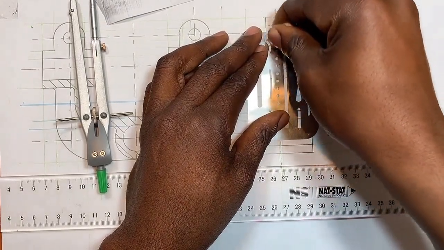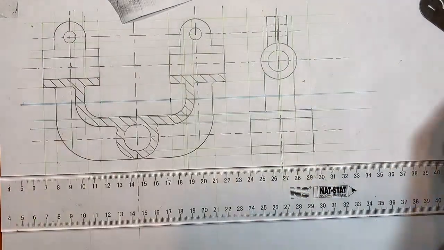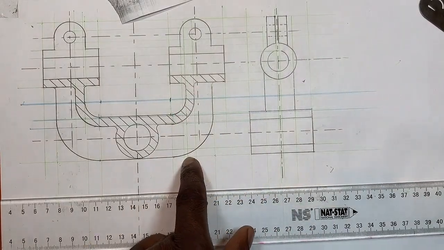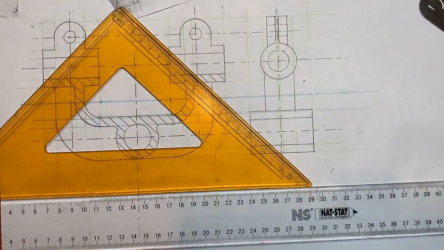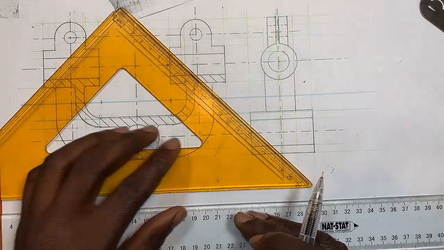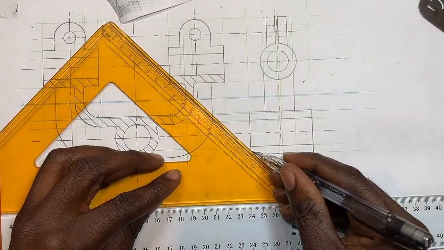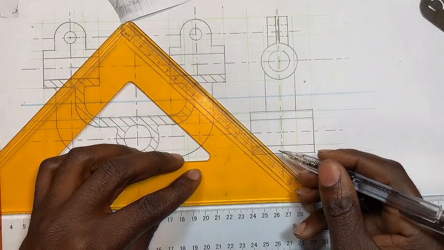Okay, so then we can section. Your hatches have to be equally spaced to your front view. The hatches of your left view have to be equally spaced to your front view, and in the same direction. They are supposed to be equally spaced, because this is one component machine. It's not like two different ones, like the way we do in assembly drawing.